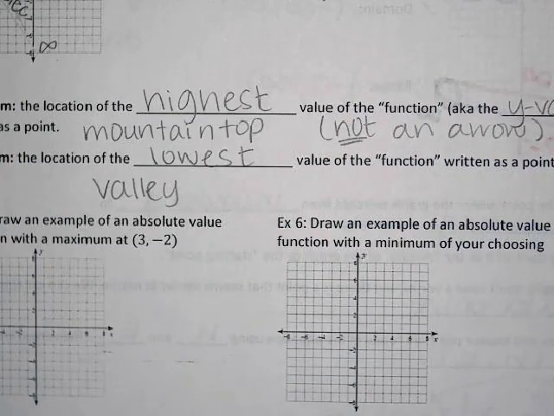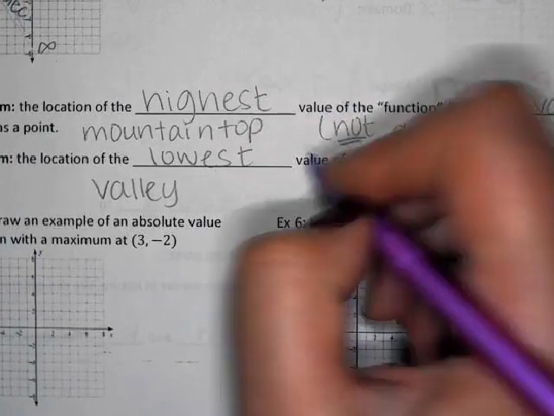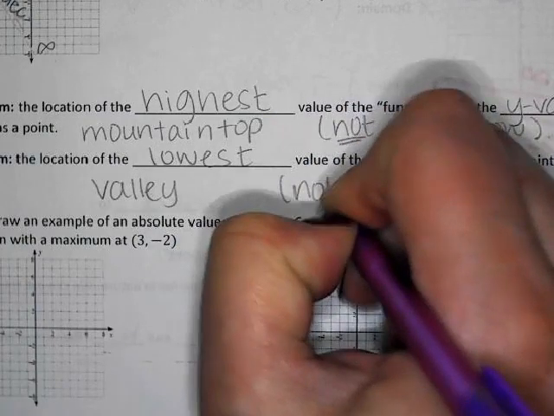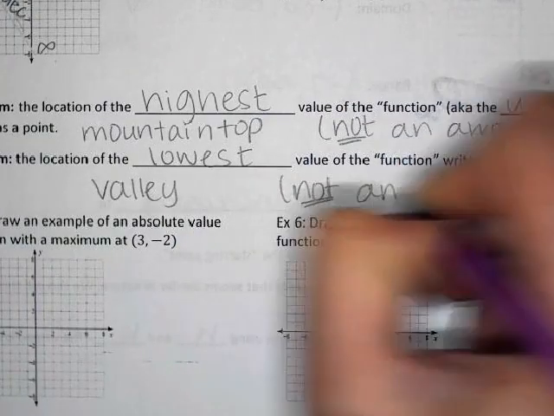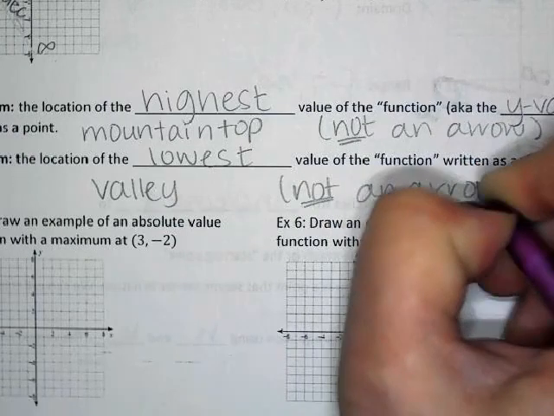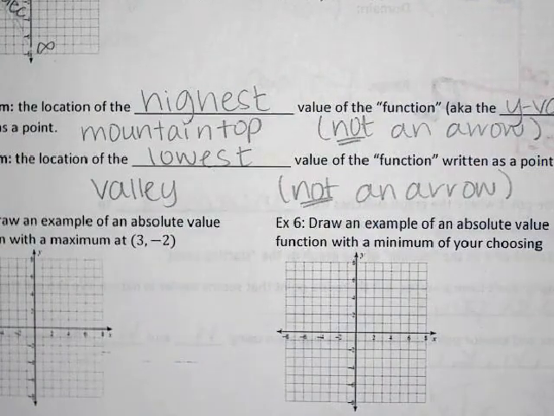It's the same notes that we already took. We're just finishing them. And again, this is not an arrow.